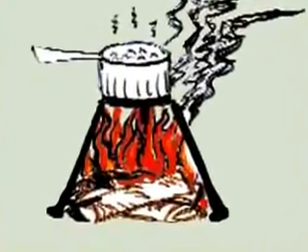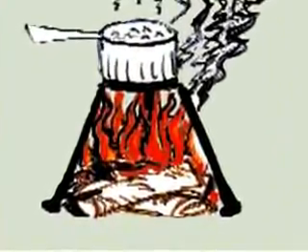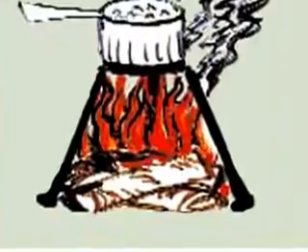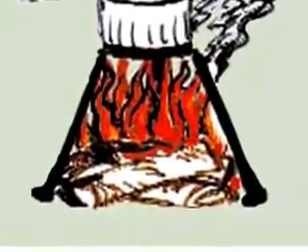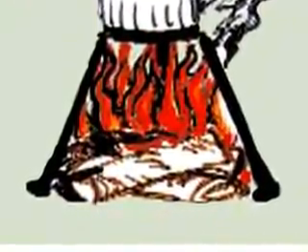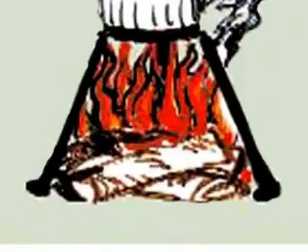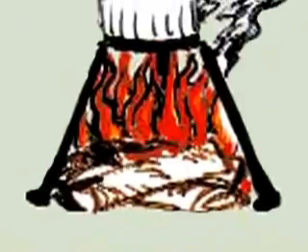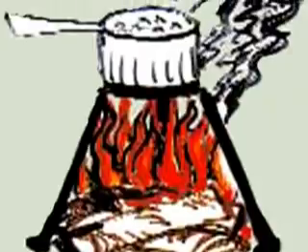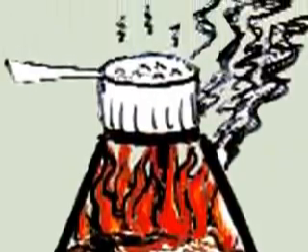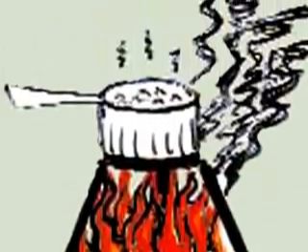A fire needs food to keep it burning. Firewood is food for the fire. The fire also needs oxygen to burn. Oxygen from the air keeps the fire going. The fire is hot. It makes the water boil. The heat from the fire is the energy the water needs for it to boil.